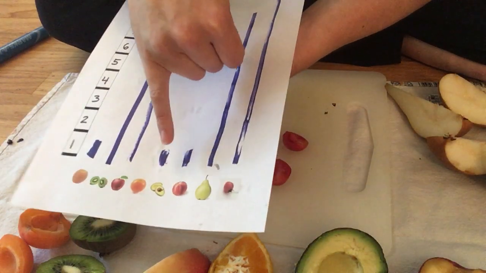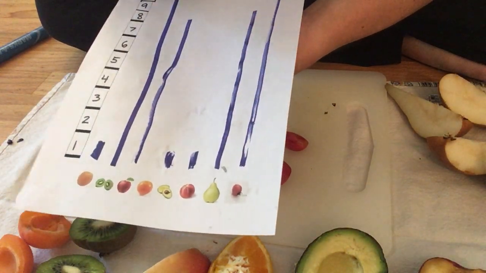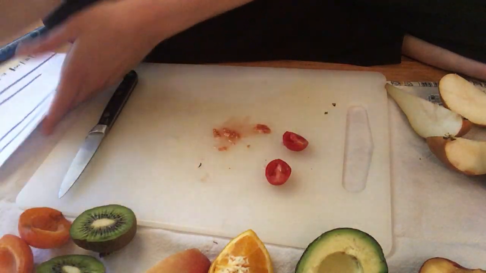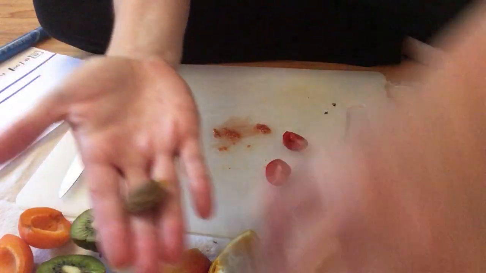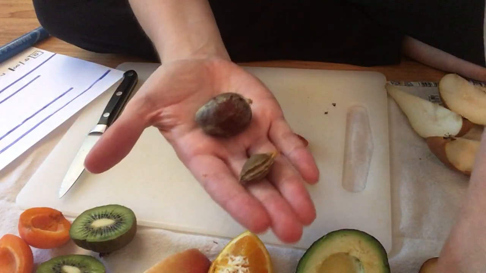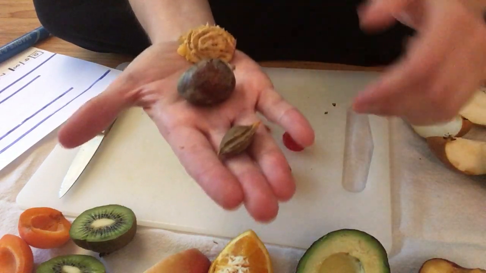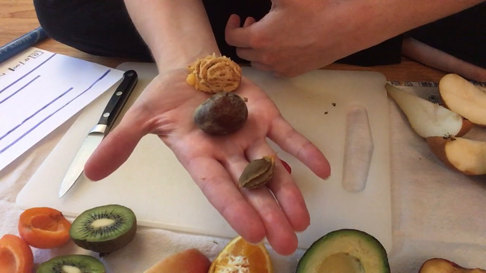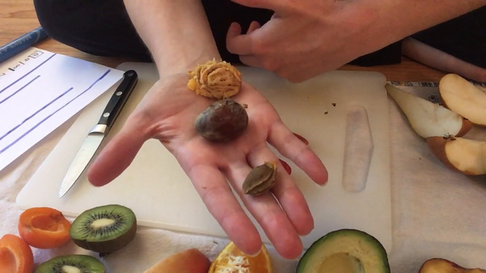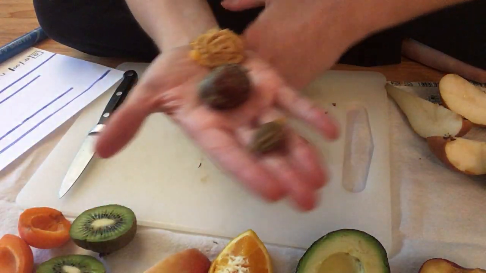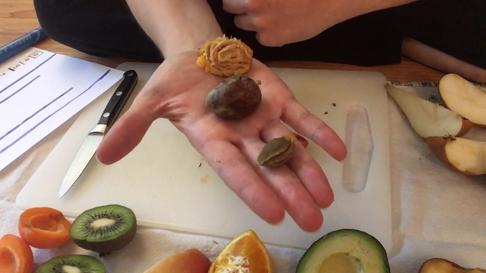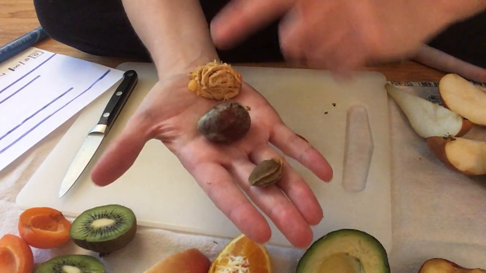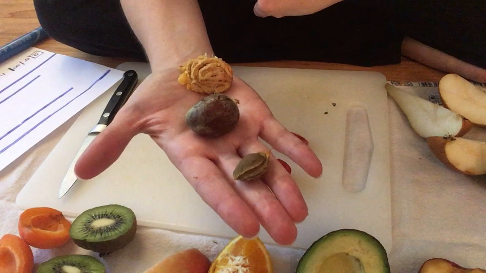And then we had 3 fruits that had just 1 seed. The apricot, the avocado and the nectarine all had really big seeds. Do you notice a pattern with that? All of the ones that had small seeds could fit more seeds inside, and all of the fruits with a bigger seed could only fit one.